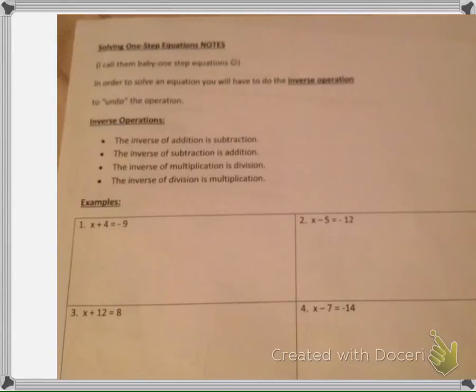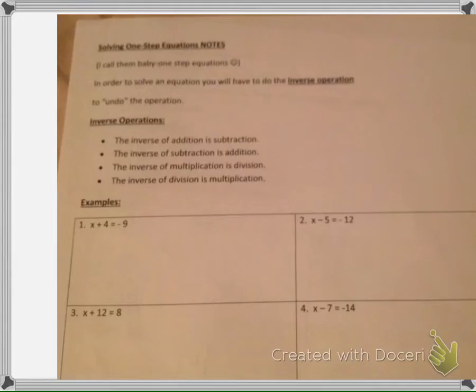So, the first thing for you to know is that in order to solve an equation, you will have to do what is called the inverse operation. You're undoing the operation, okay? Normally, you have a problem that says negative 6 plus 4, and you would get your answer, which is negative 2, right? In this case, the number in the problem is missing, but you're given what the answer is equal to. So you need to solve the problem.